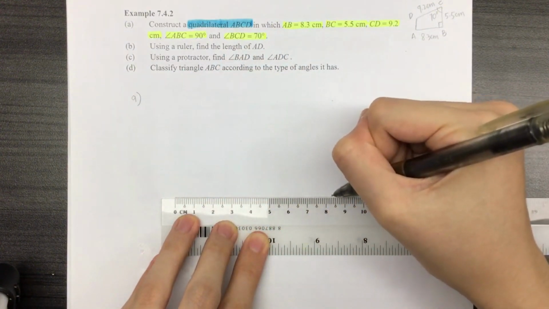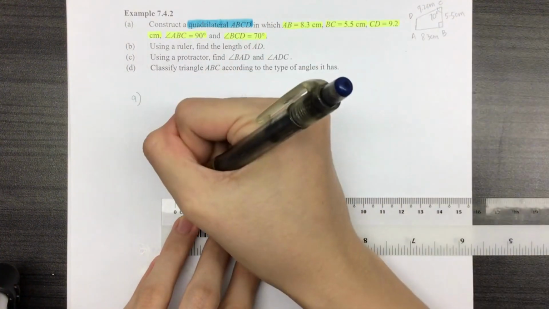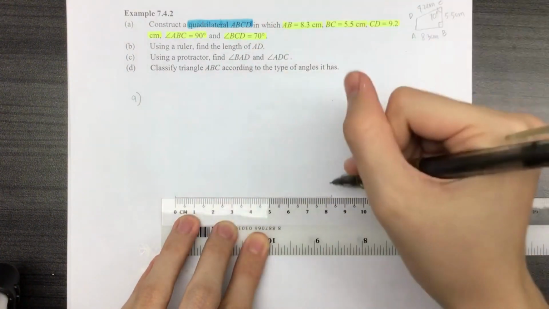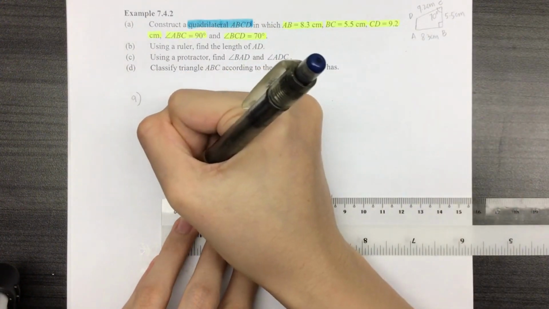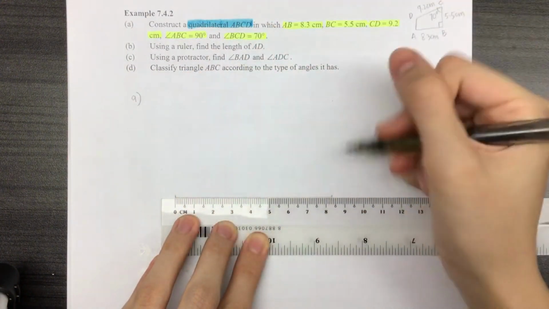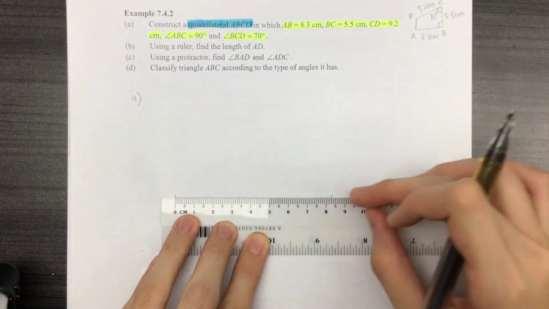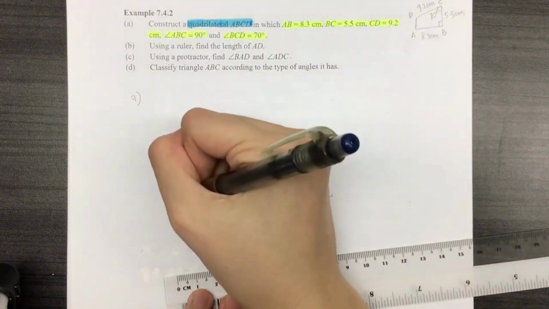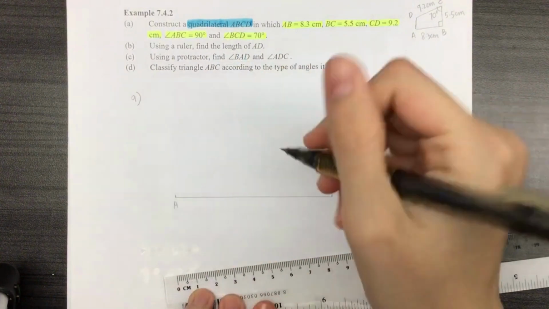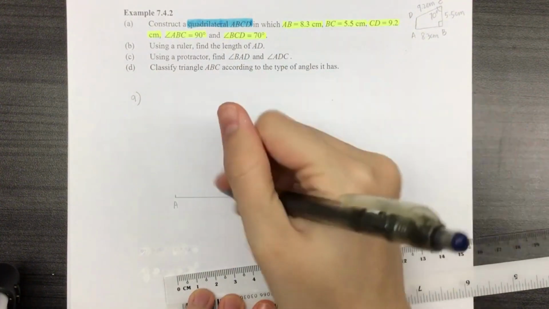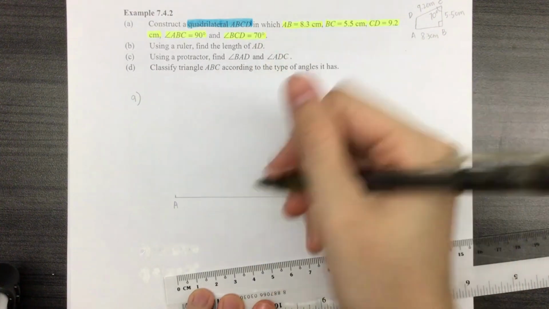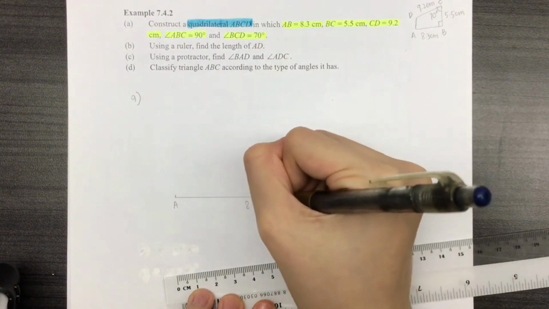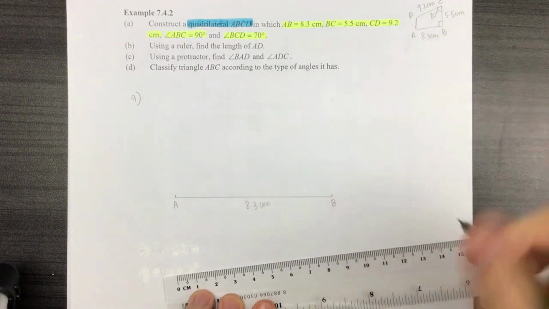So I will end here. This is my 8.3 and this is my 0. I'll make a small mark, a small line to show that it is 8.3, and I'll label my points as A, B. You need to state the dimension. Please remember to state 8.3 cm.